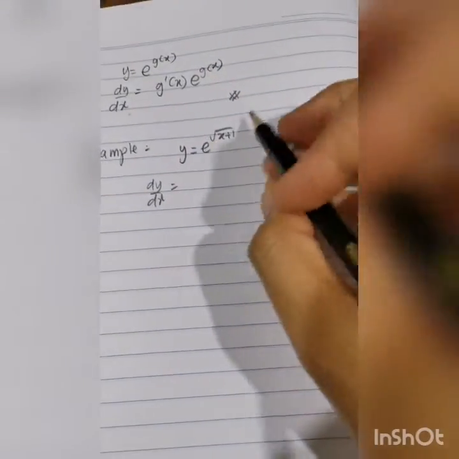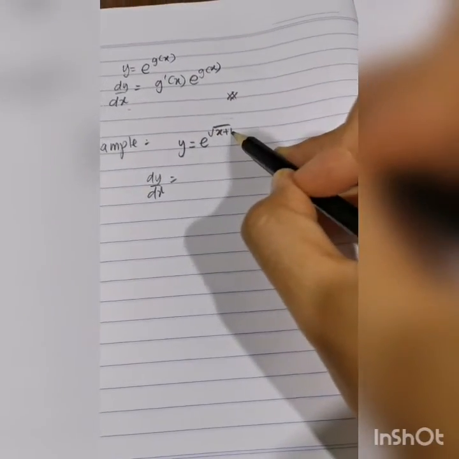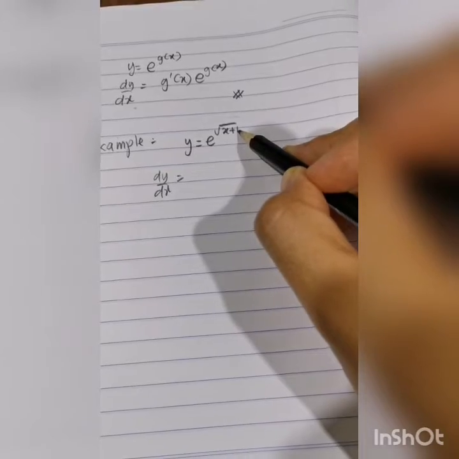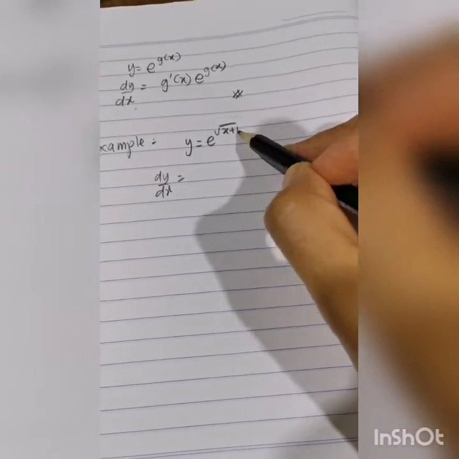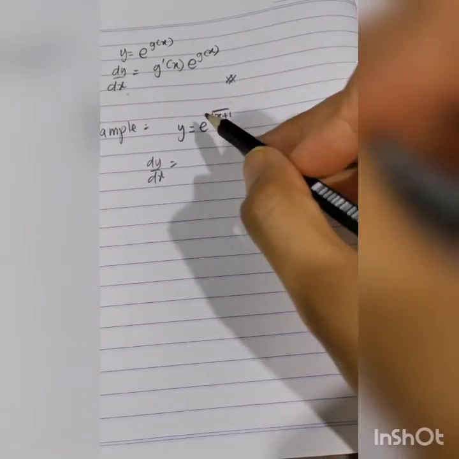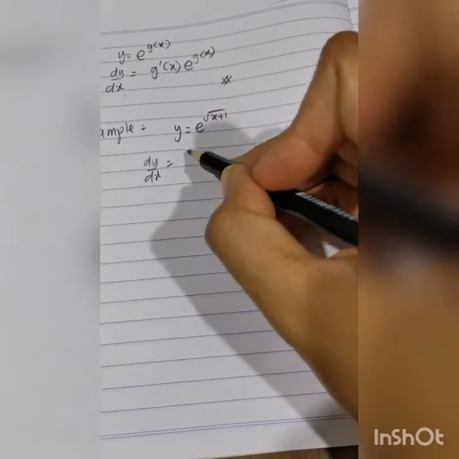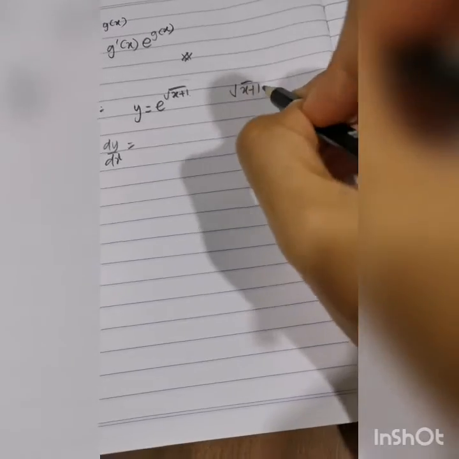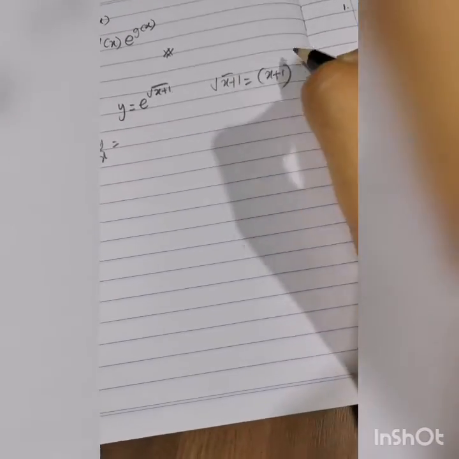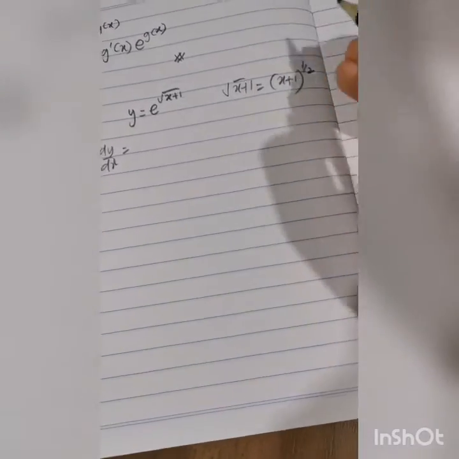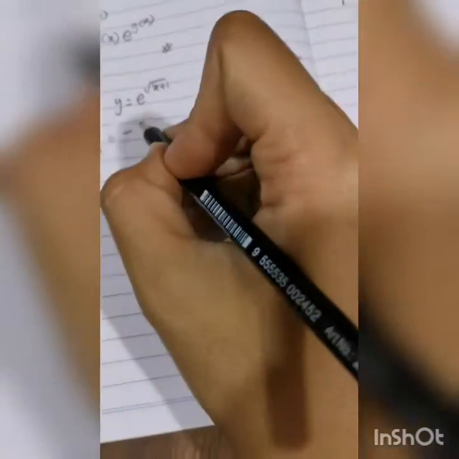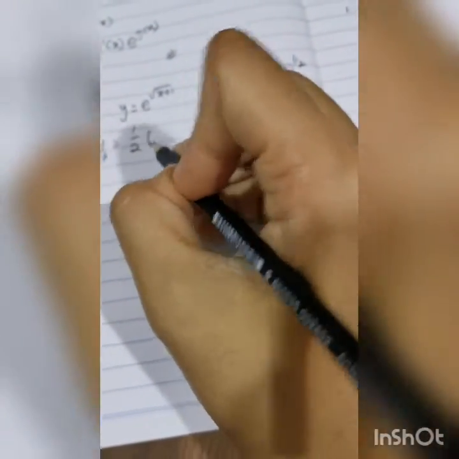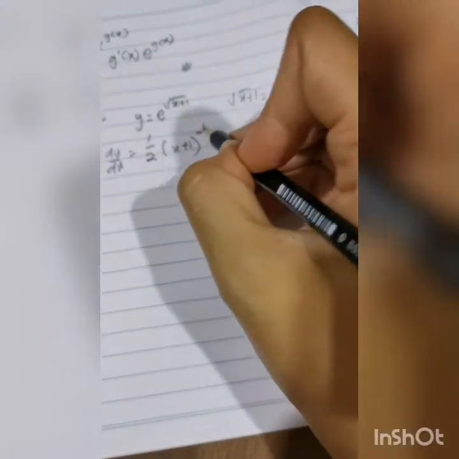dy/dx equals, so we differentiate √(x+1). √(x+1) is (x+1) to the power of half. So differentiating this, we get 1/2 (x+1) to the power of negative half.